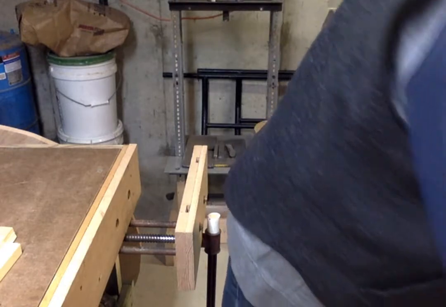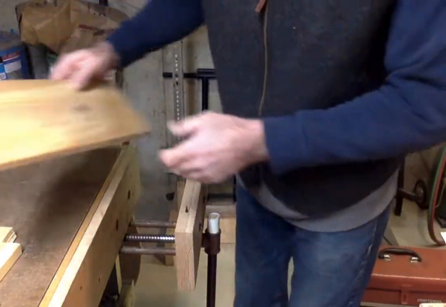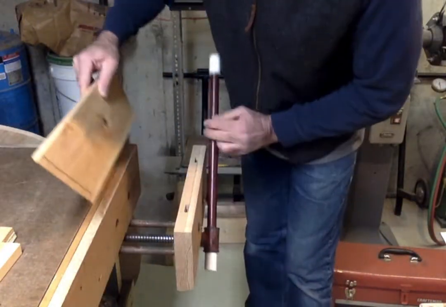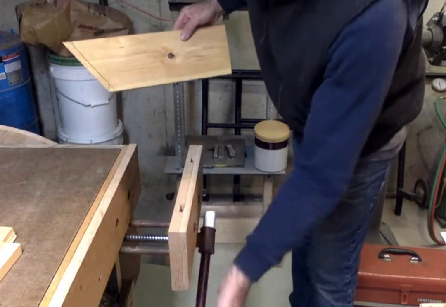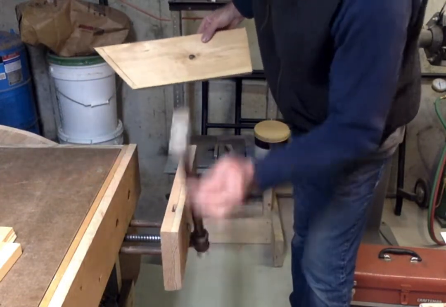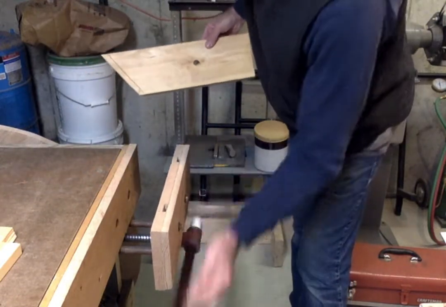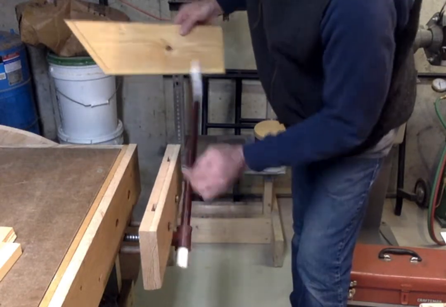And of course, we know how to use a file. We've used files in the shop before. They always work kind of diagonally with a file. We don't usually work straight across. So, for example, let me get this board set up here and show you.